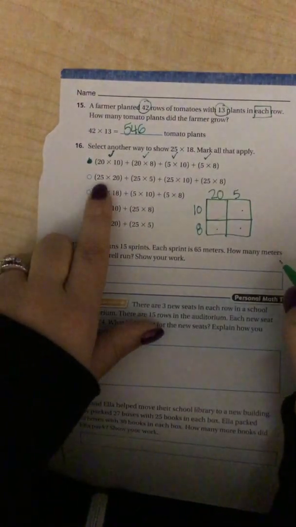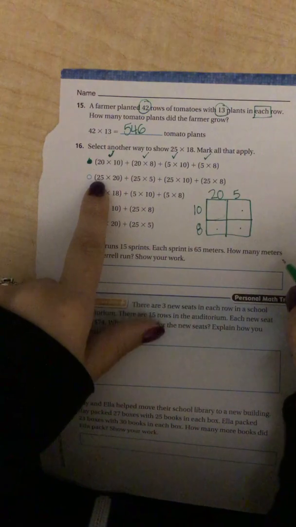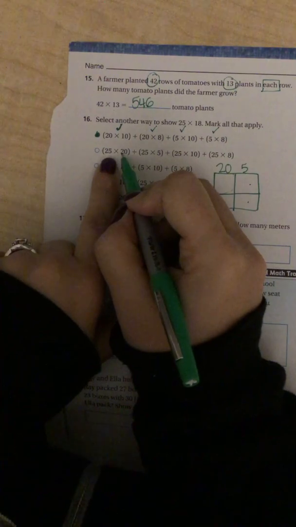Now the next one, it has 25 as its own factor. And so if they did that, we could do 25 and then 18 gets split up. We would not multiply 25 times 20. That would not make any sense if we split it up that way. So we know this one is automatically wrong.